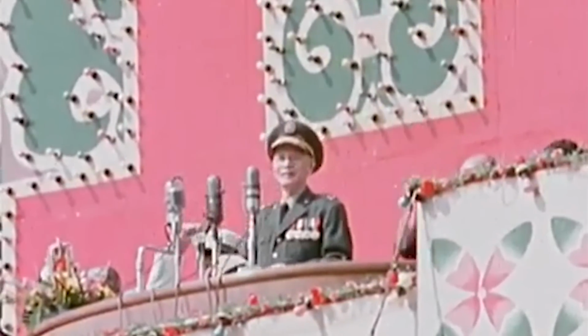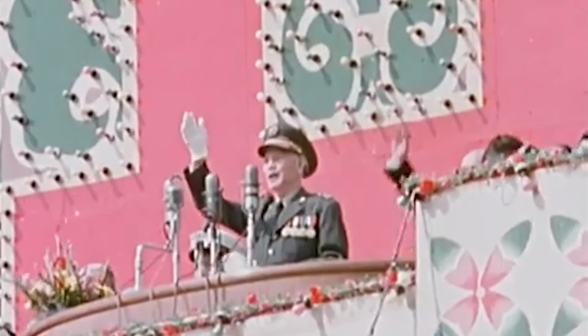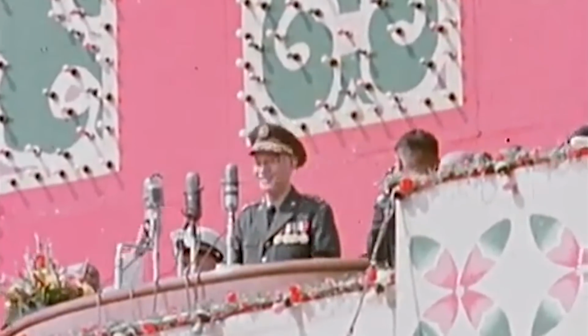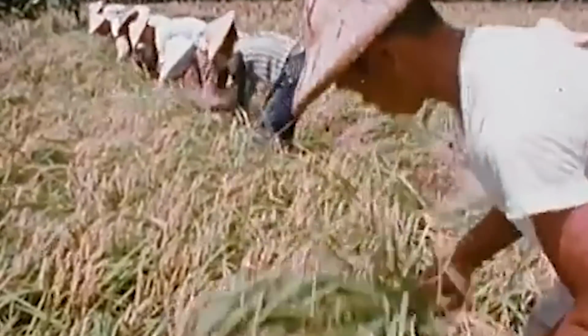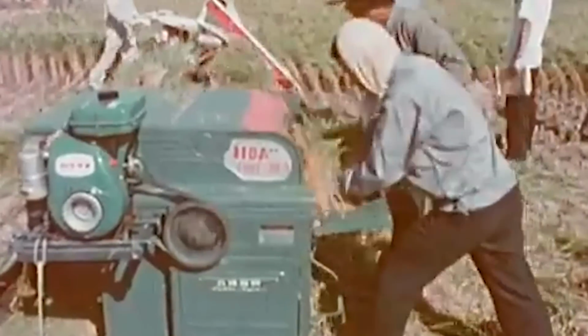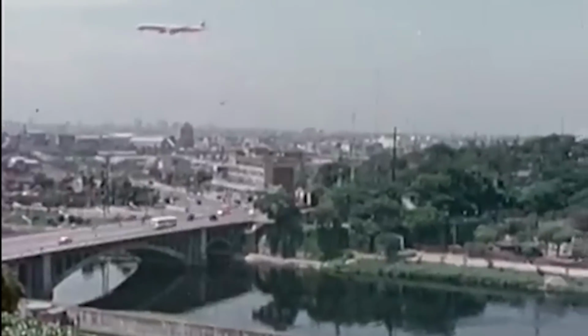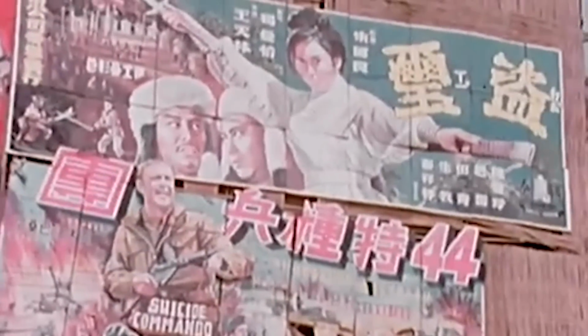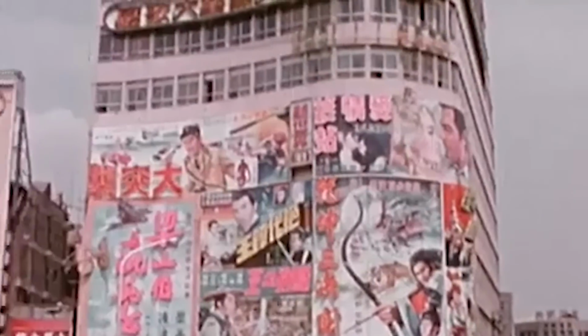With significant US economic and military aid during the Cold War, Taiwan focused on export-driven industrialization, transitioning from an agricultural economy to a manufacturing hub. During the 60s and 70s, Taiwan experienced rapid economic growth, earning its place as one of Asia's tigers, alongside South Korea and two others we will get to later.